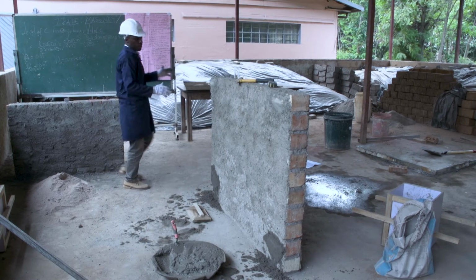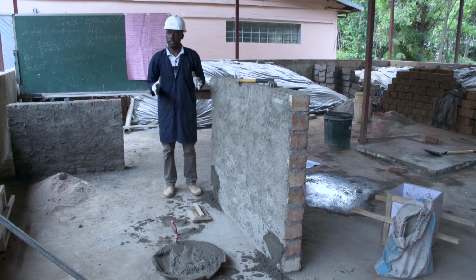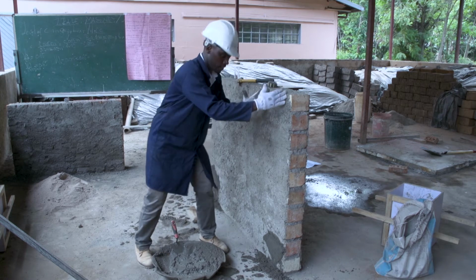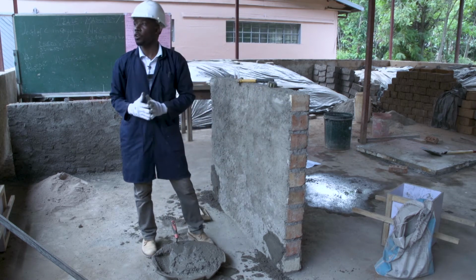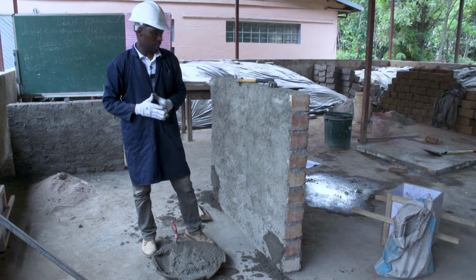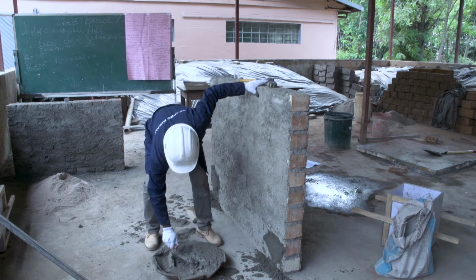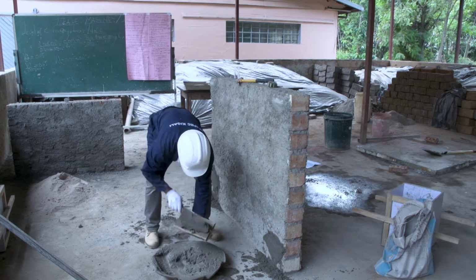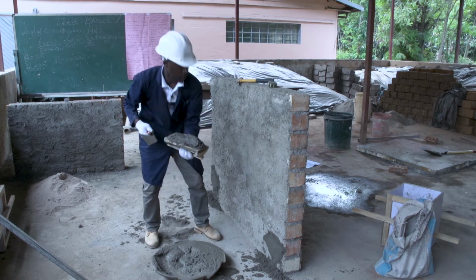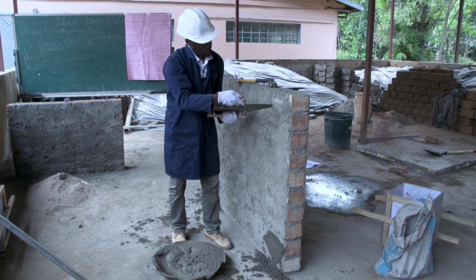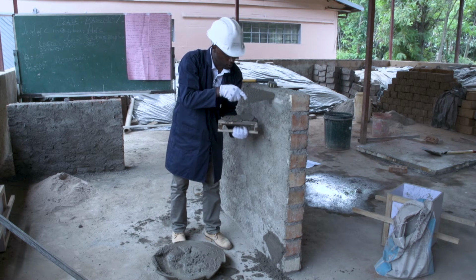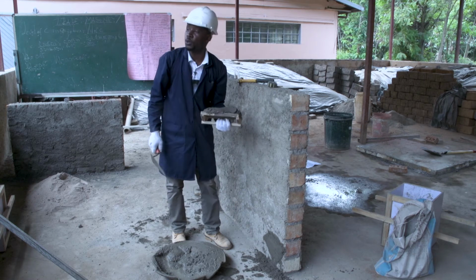So the step of fixing the dots is just finished. What follows is to form a strip of mortar, normally called a screed, okay? So how can you form it? We have to fill this clear space between the top dots and the bottom dots.